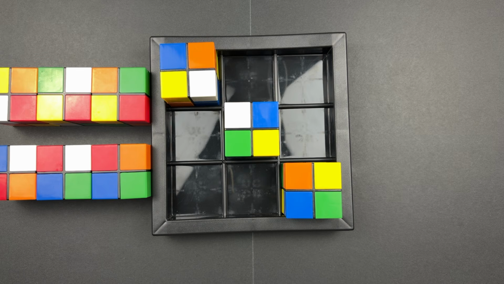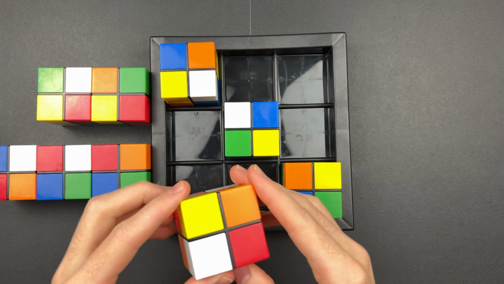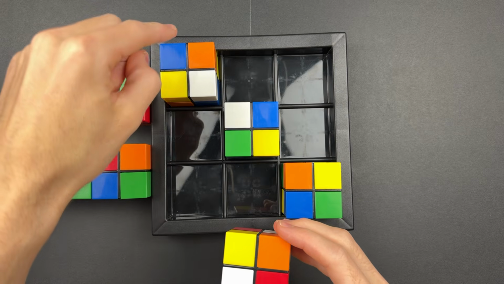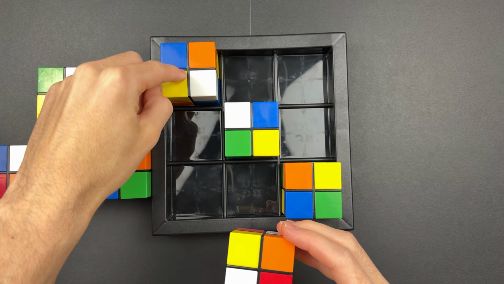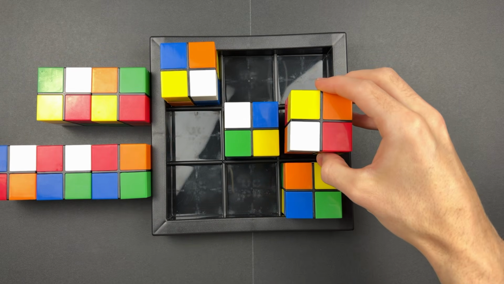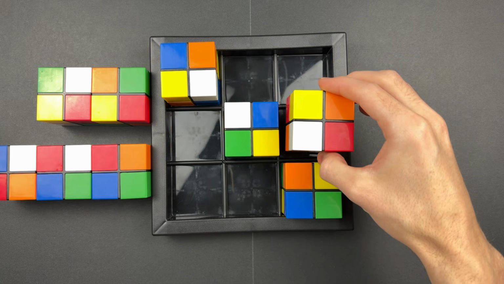Next, let's take a look at the 3 cubes that are missing the color blue. The first of these is red, yellow, orange, and white. This is missing the color green, which means it cannot go in the same row or column as this top left cube. That means we only have 2 possible places we can put this cube.